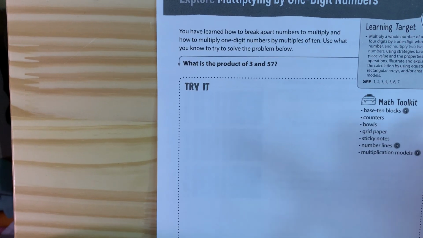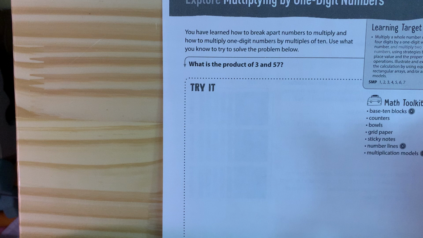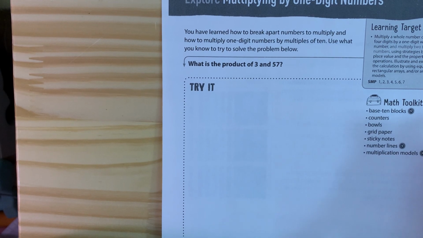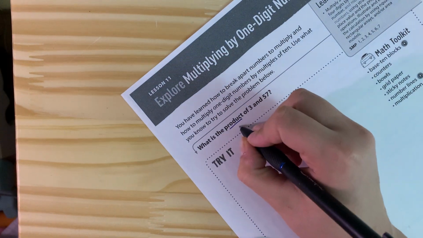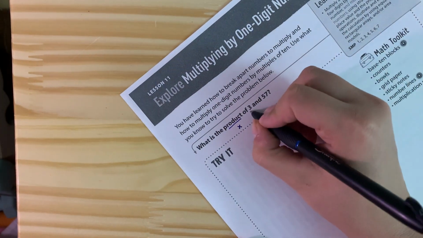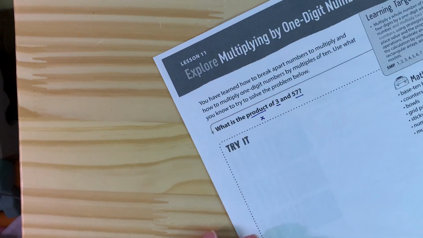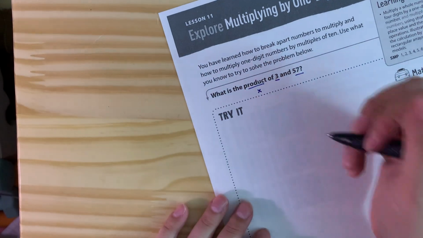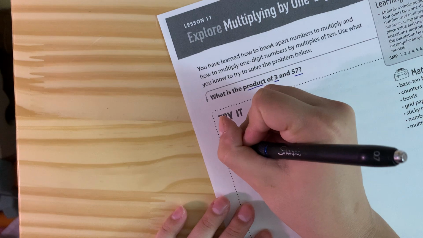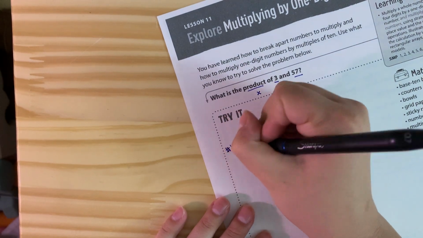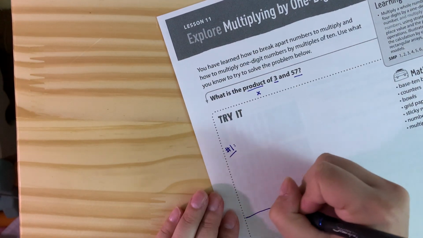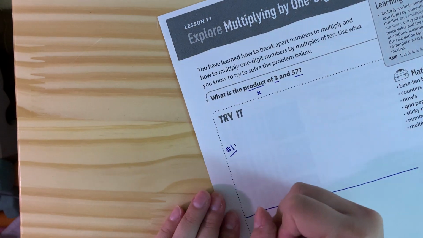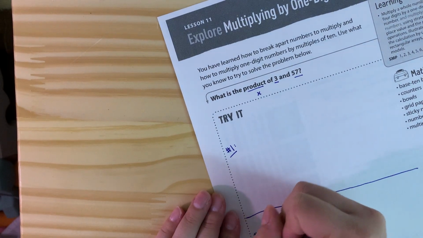We're going to use what we have learned on how to break apart numbers to multiply and how to multiply one-digit numbers by multiples of 10. Today we're going to find the product, which we know means multiplication, of 3 and 57. There are two ways we can go about solving this, so I'm going to give you option 1 up here, and then option 2 down here.